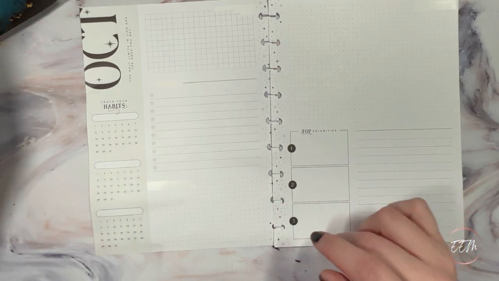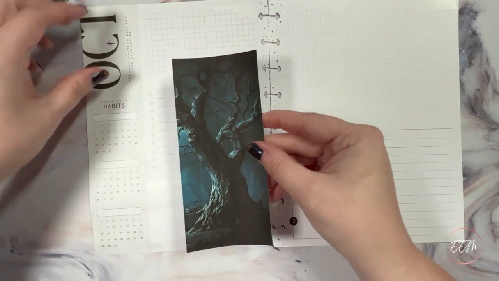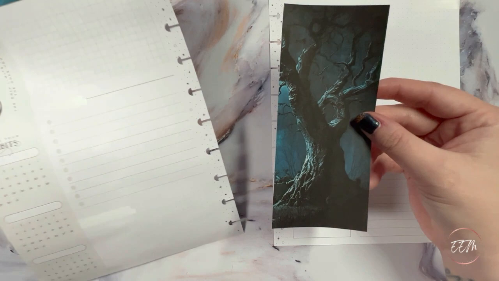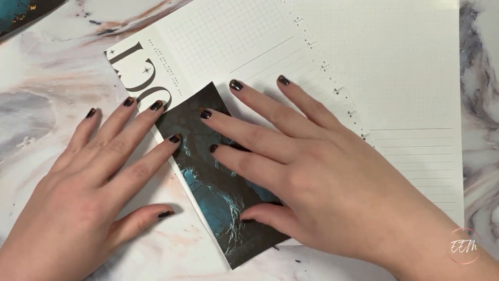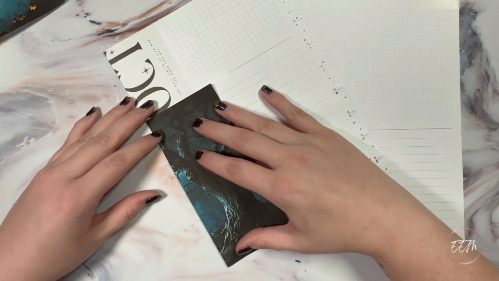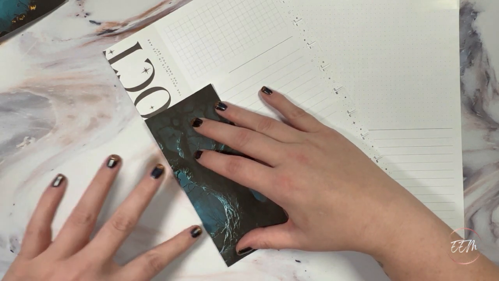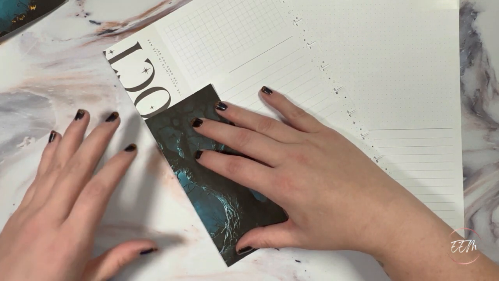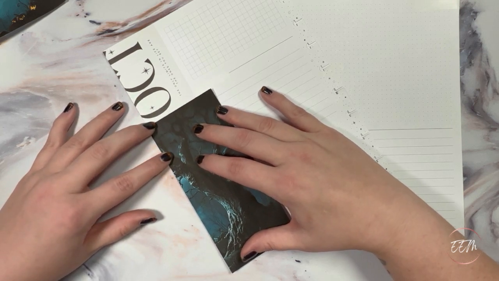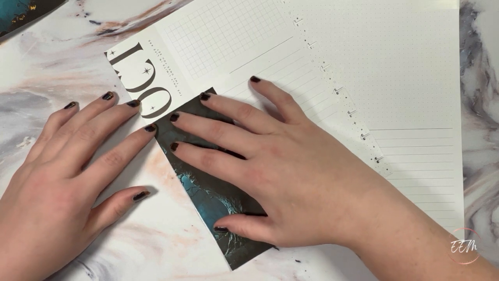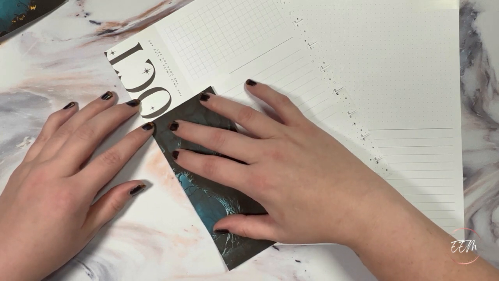Okay, now we're going to be bringing in this image here of the tree. And if you had caught my monthly spread setup, you will have noticed that I used a portion of this when it had the haunted house over here in that spread. And I liked how it really turned out. I thought it turned out really cool and kind of spooky. So I was really happy with that.